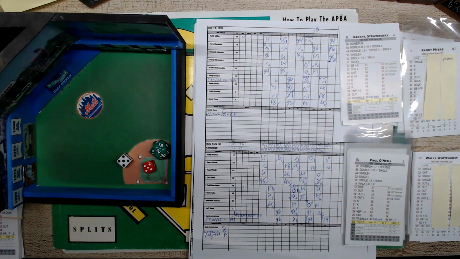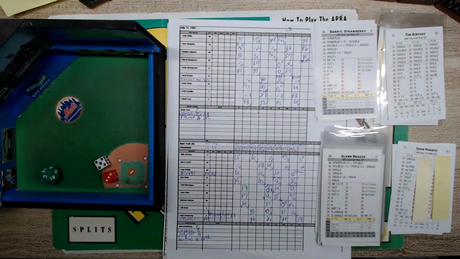John Franco, I don't believe is available. Oh, he is available. So we will bring in John Franco. All right, we are in the bottom of the 9th. It is Glenn Braggs who's going to pinch hit for Paul O'Neill because the Mets brought in the lefty John Franco. And John Franco will be an A. And we are ready to roll.